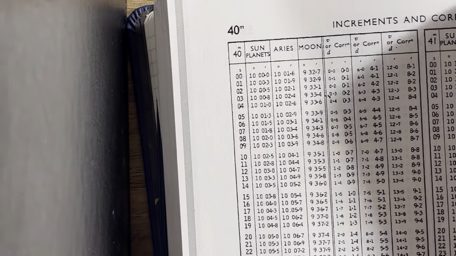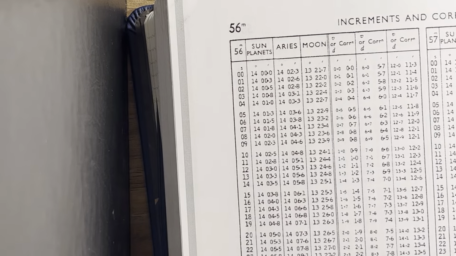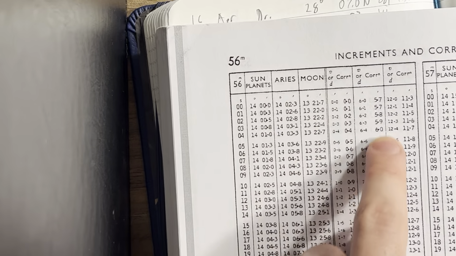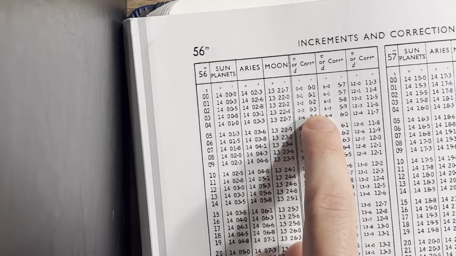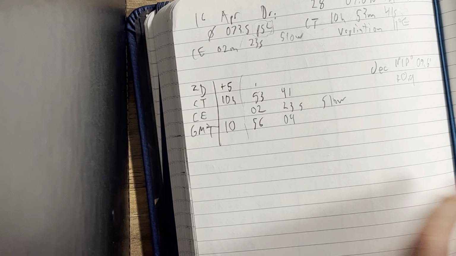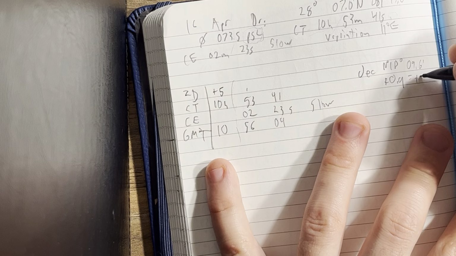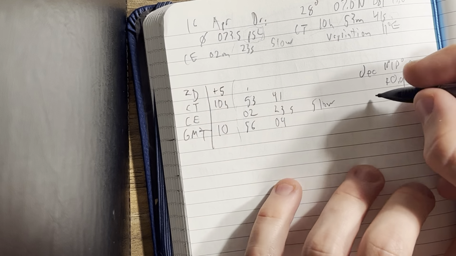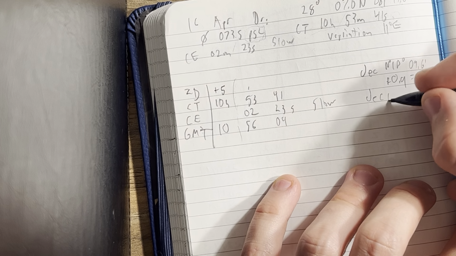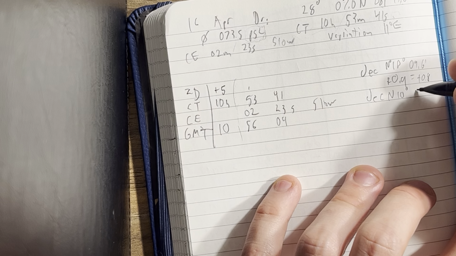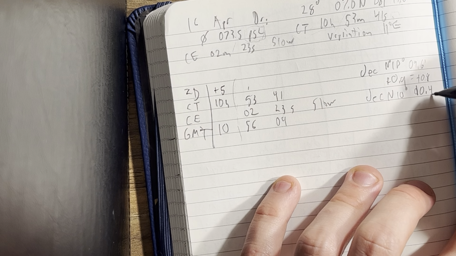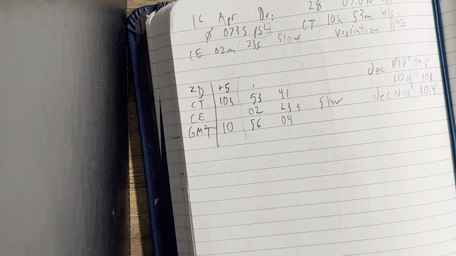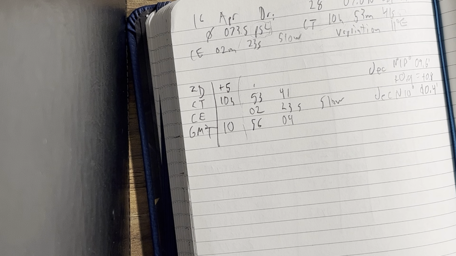So there's 56, and 0.9 in the d value is 0.8. So this is equal to positive 0.8. So then we're going to add the two together, and we'll get north 10 degrees 10.4 minutes. Okay, there's our declination right there.